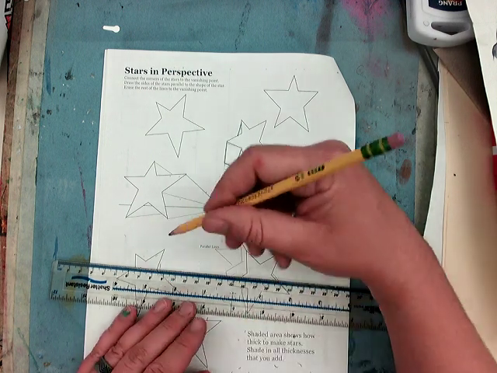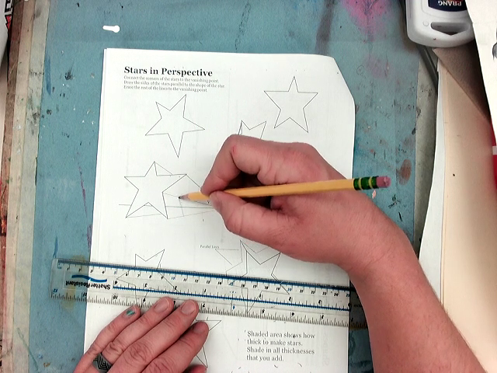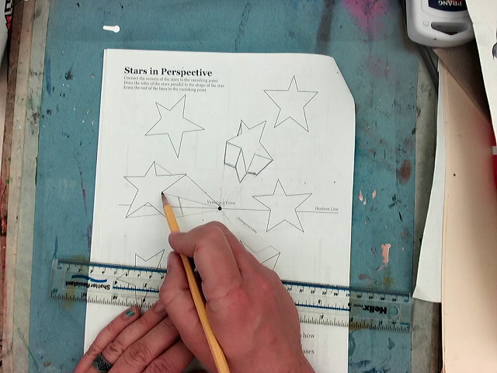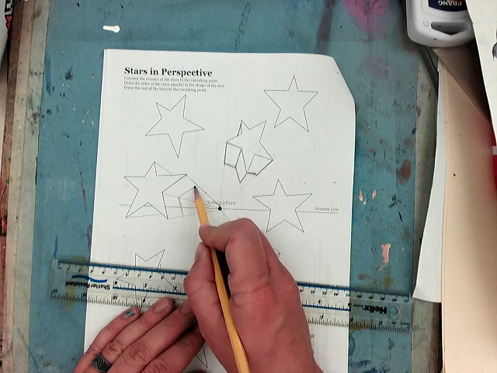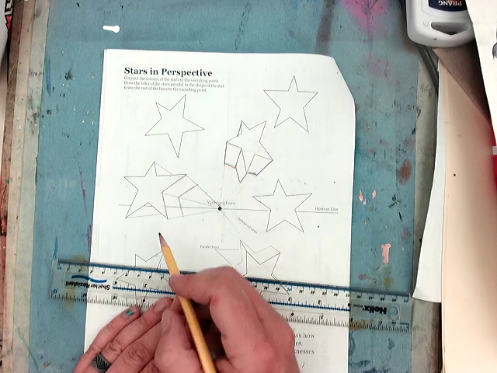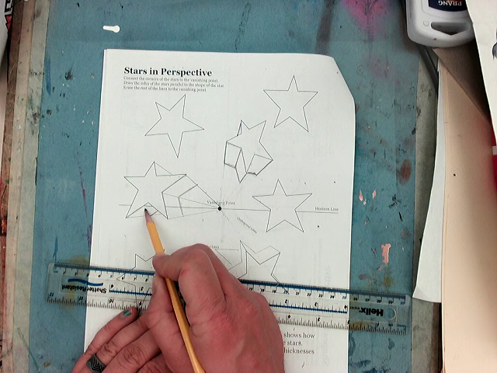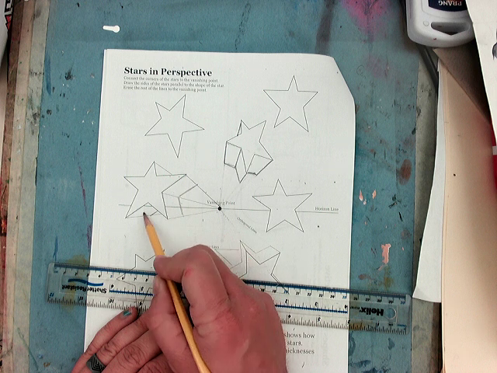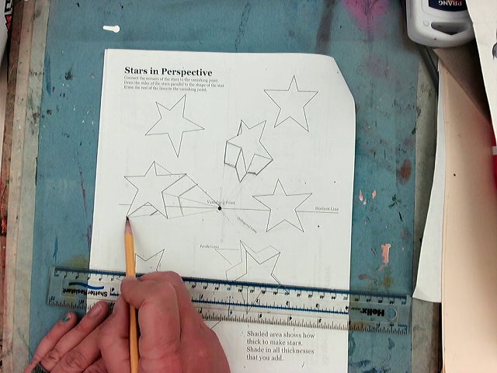Now we'll draw the back. So we want a line parallel to right here. That's going to connect to a line parallel to this one. We need one parallel to this line. We want the thickness here and here to be similar. So we want to eyeball where that should go.